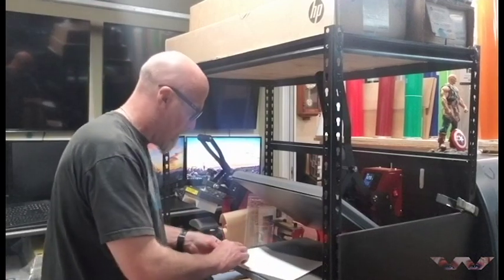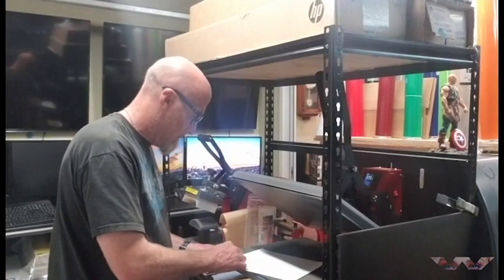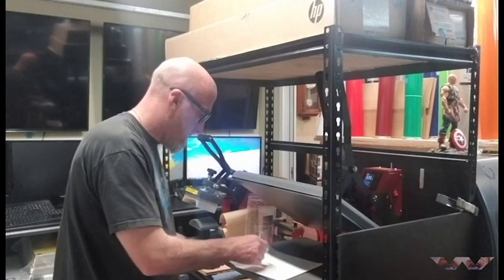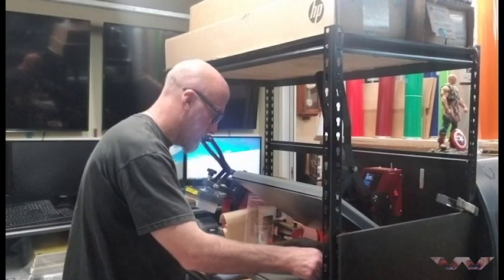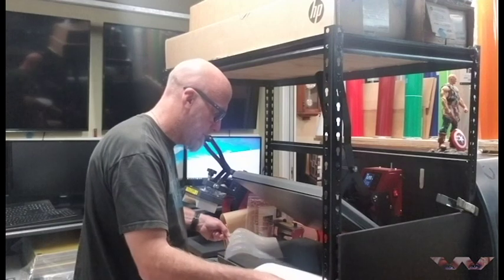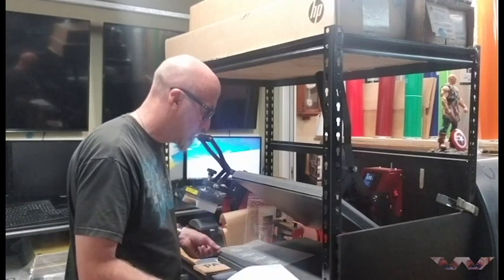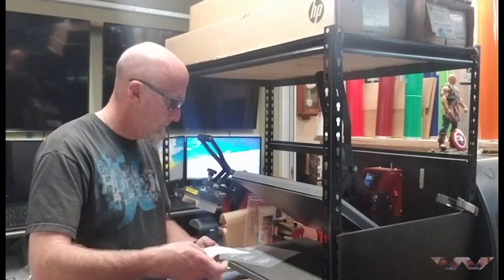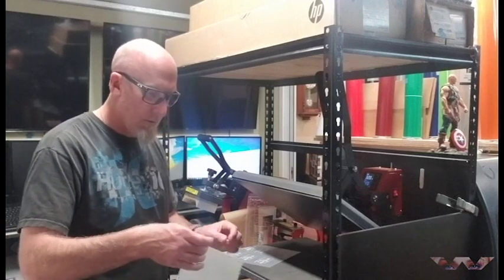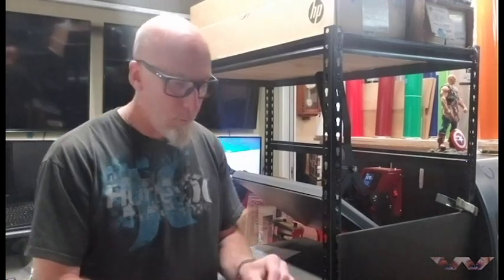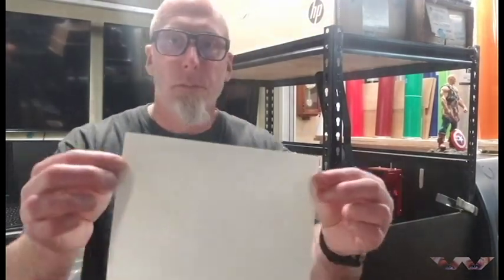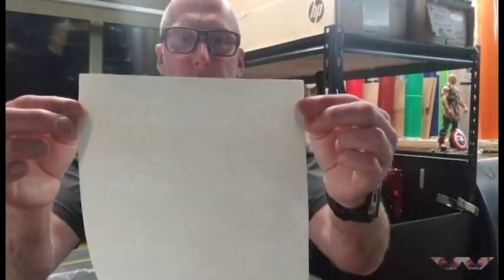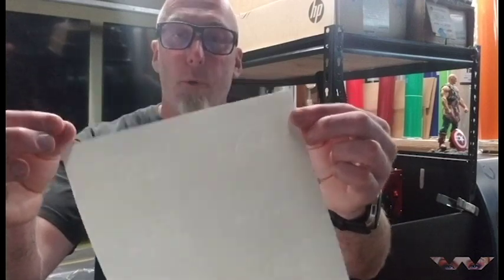And let's try and remove the paper from the, right. So here we remove the paper from what we printed, and hopefully that does the trick.